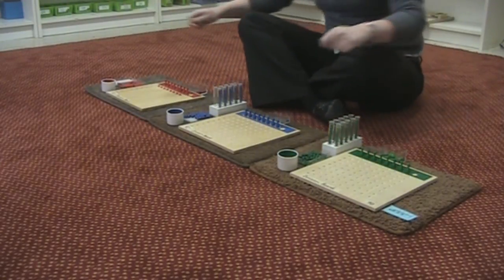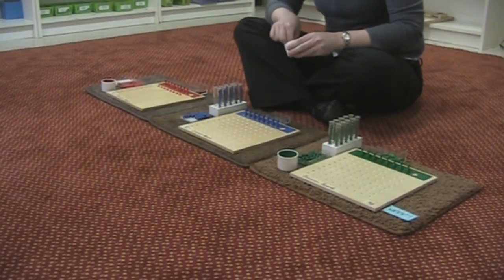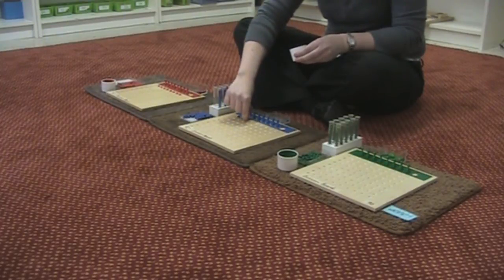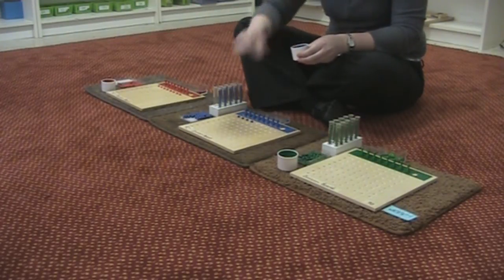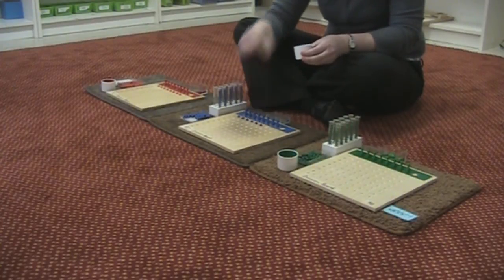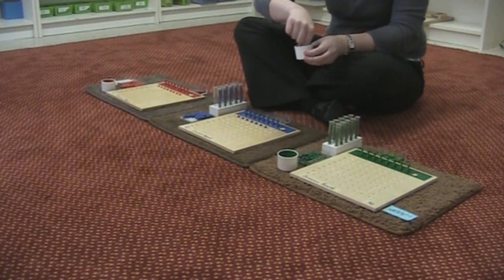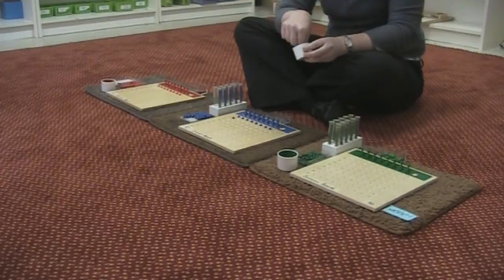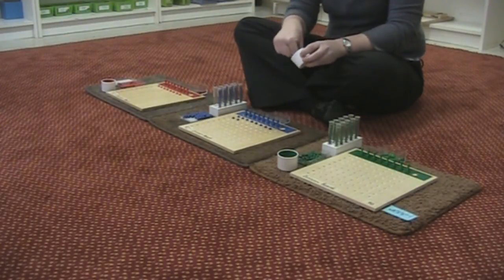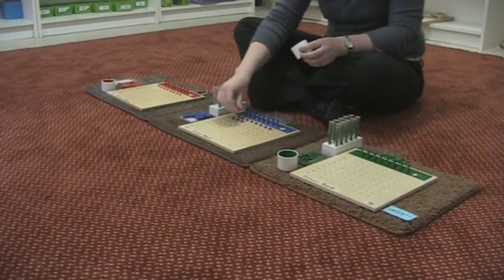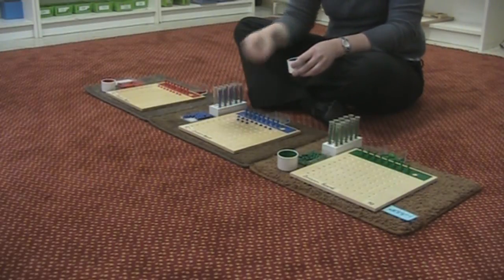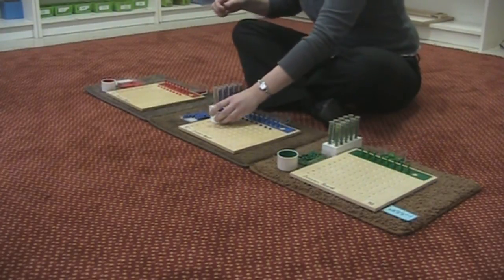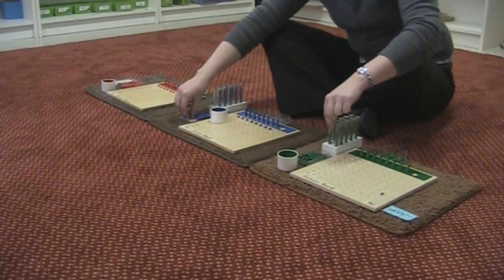Then again, for tens, I'm going to divide by 8. I have 1 row complete. I'm going to go into my next row. See that I have 4 remainders, so I'm going to put them back in my cup, and 1 at a time, I'm going to trade them in. So for this 1 bead, the test tube.